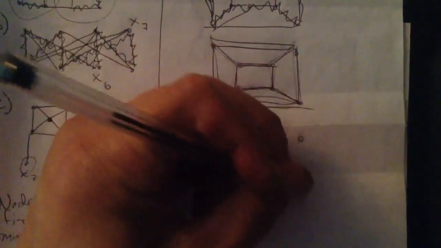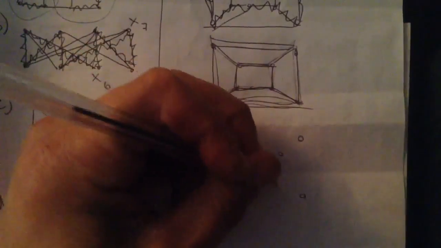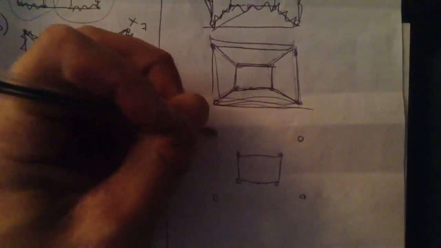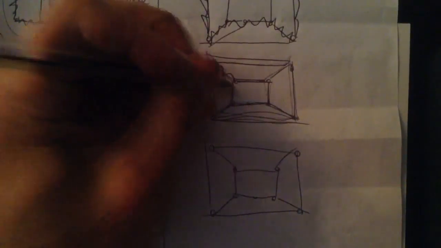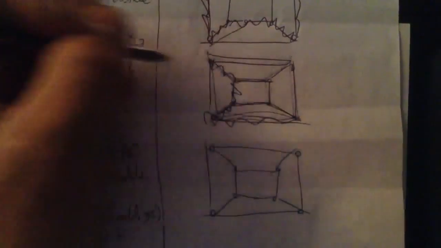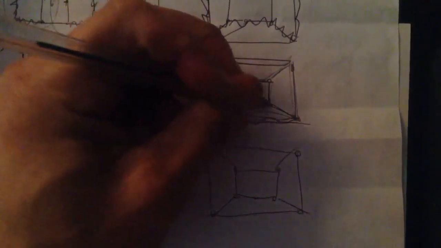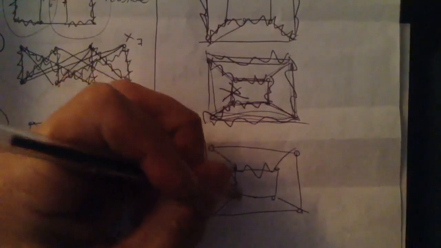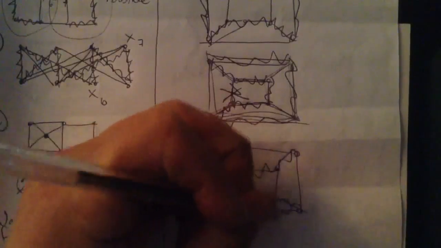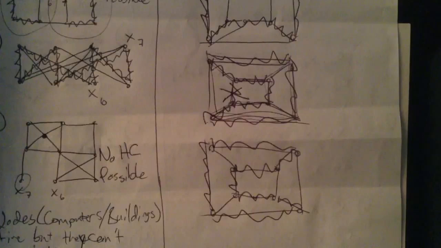If I draw this part, okay, I see this one. Oh, whoops, not that edge. Around the inside and then around the outside. And I see the reflection around the inside and then around the outside. I don't think I see any others. I see exactly those two.